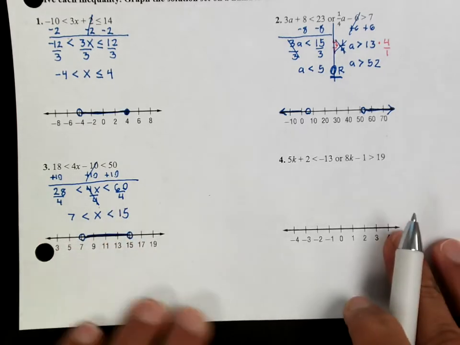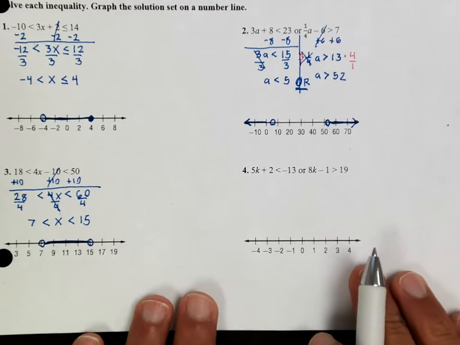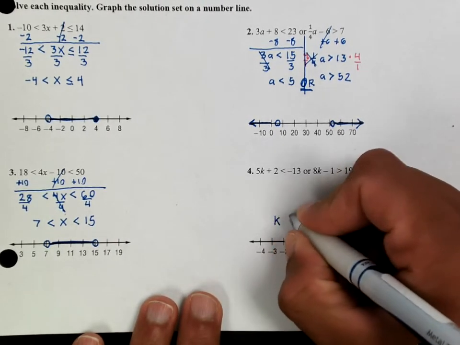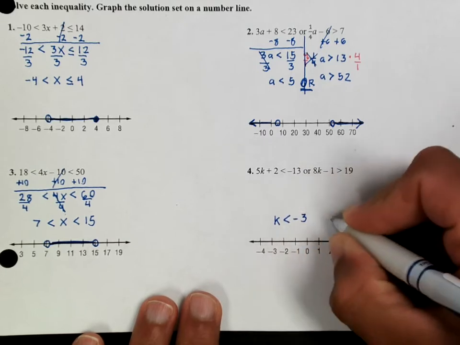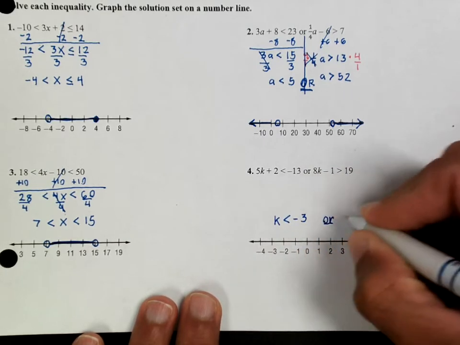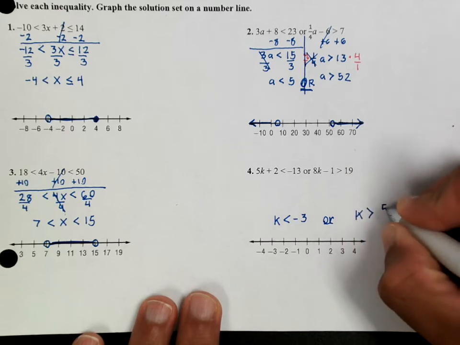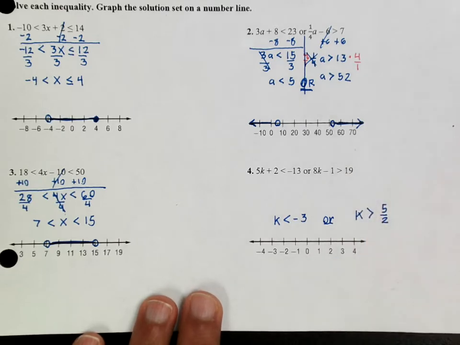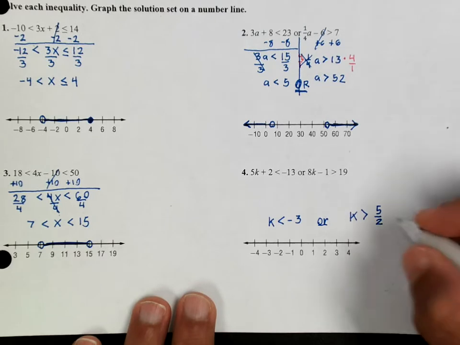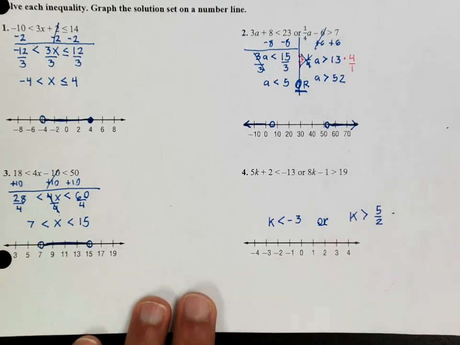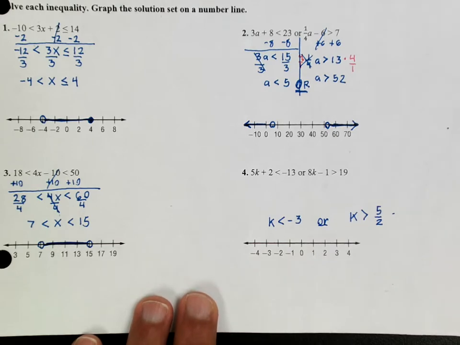All right, on number 4, feel free to do it yourself. I'm just going to give you the answer. I got k is less than -3, or k is greater than 5 over 2. Okay? And remember that 5 over 2 is 2.5, so you can kind of graph that on here. All right, so let's go to the back.